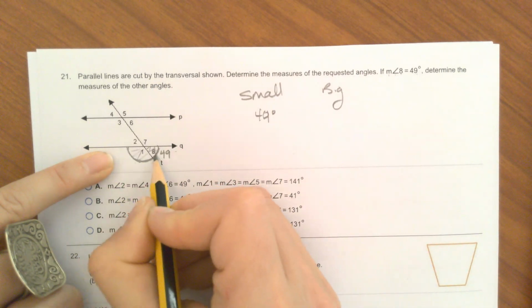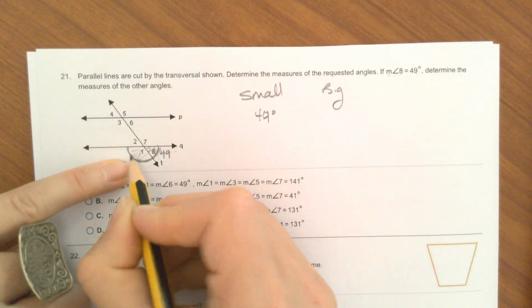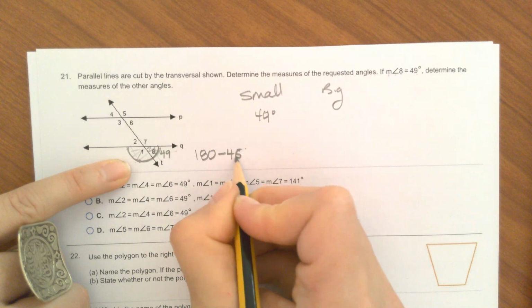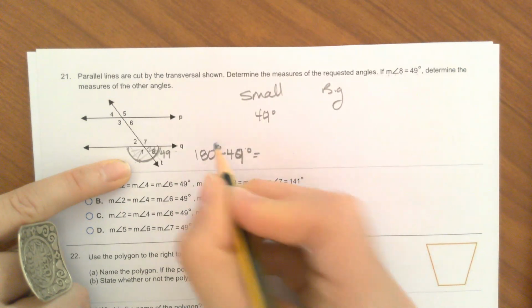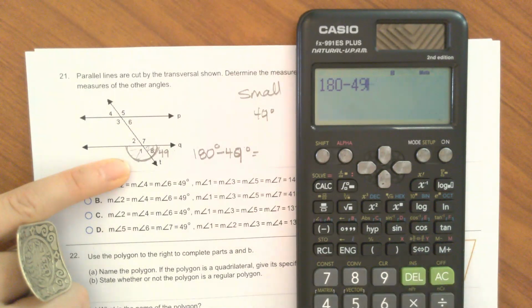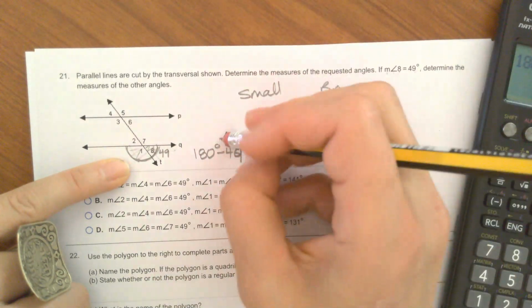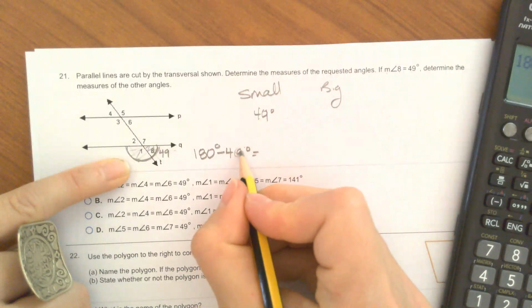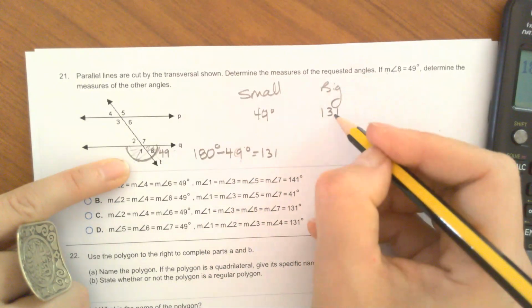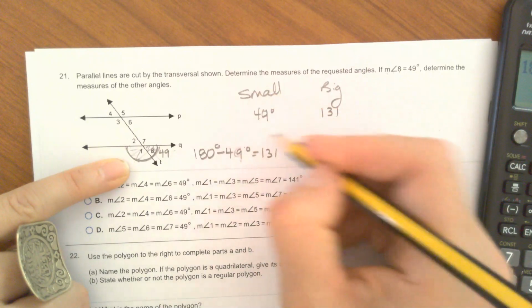That's a straight angle, which means it's 180 degrees. So I can go 180 degrees minus 49. Let's see what that is. 131. That means all the big angles are 131 and all the small angles are 49.